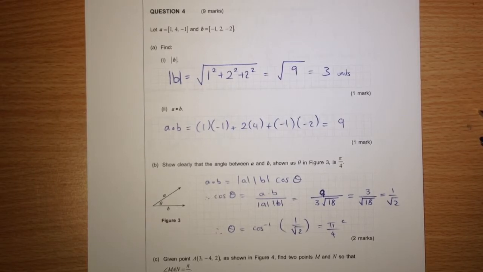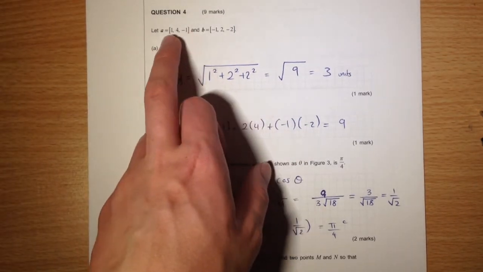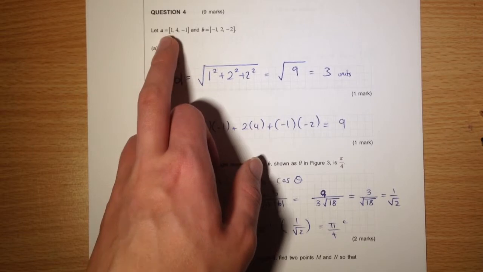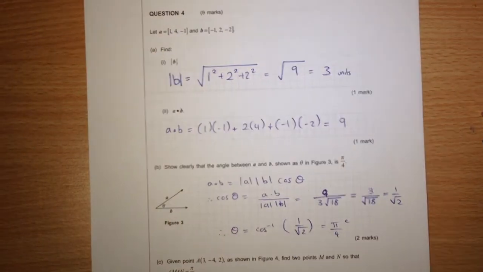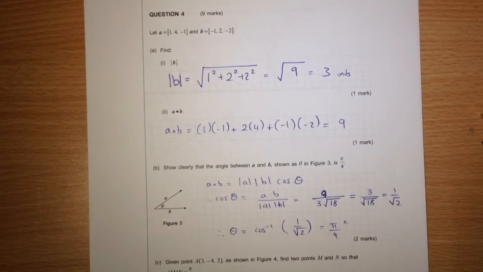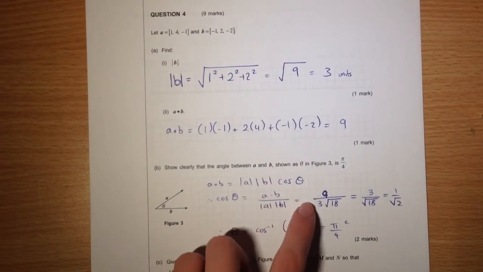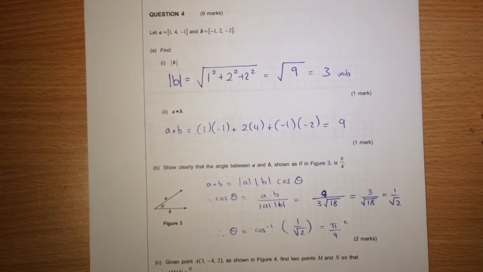We can easily work out the magnitude of A. We simply, as we did before when we were working out the mod of B, for the mod of A, it's just 1 squared plus 4 squared plus 1 squared. We take the square root of that. It's going to be square root 18. And so when we simplify, 9 divided by 3 is simply going to be 3 in the numerator, divided by square root 18.